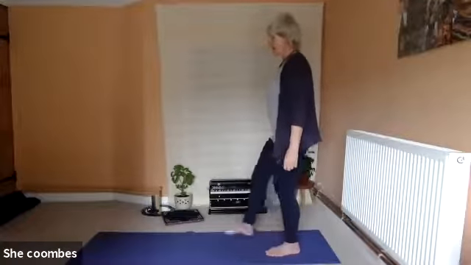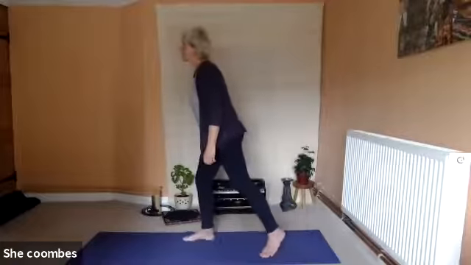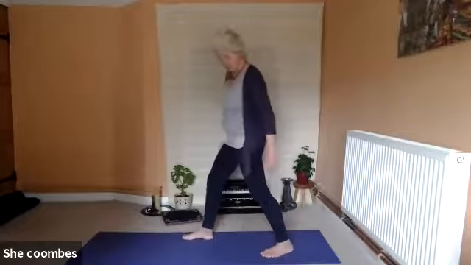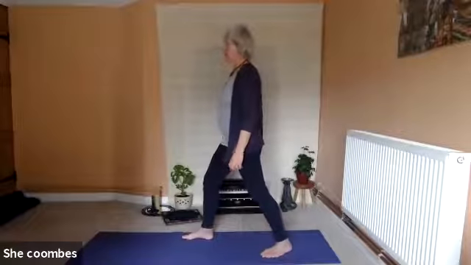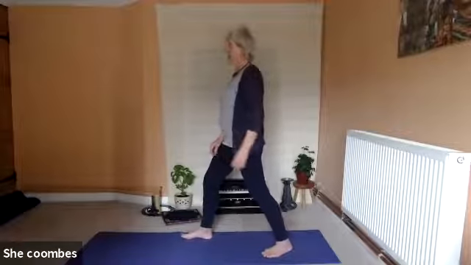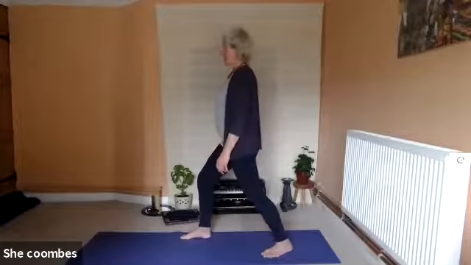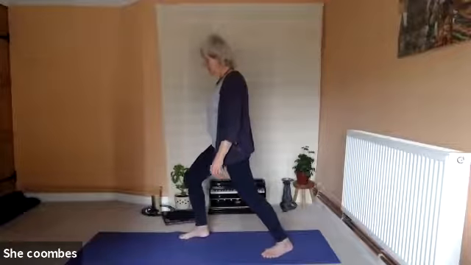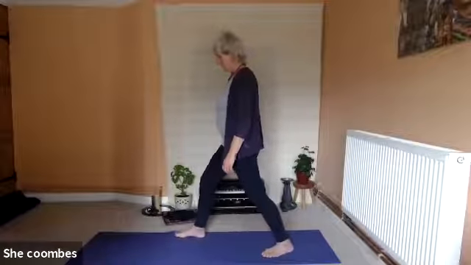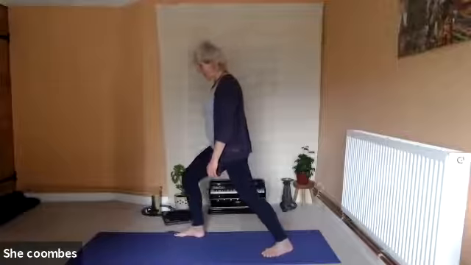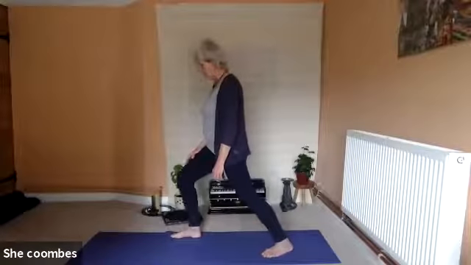And then take a step forward with your right foot. And your left foot is at about 11 on the clock. It's slightly turned outwards. And just check that when you bend your right knee, the knee will follow a path over the foot.